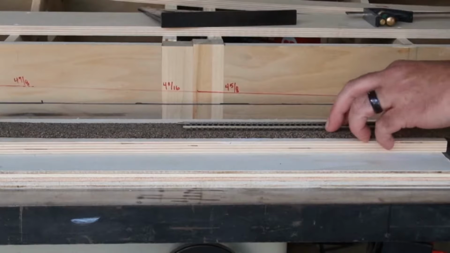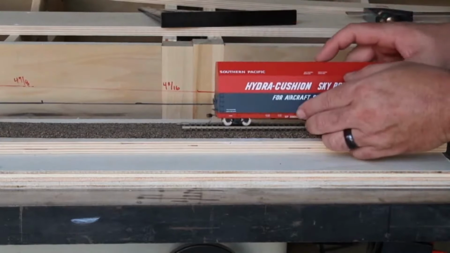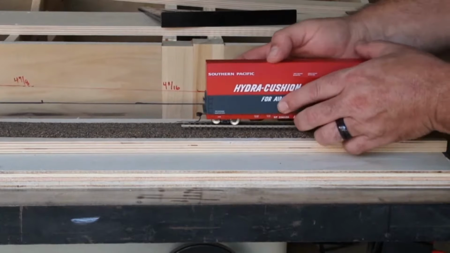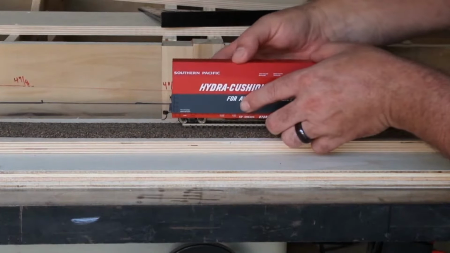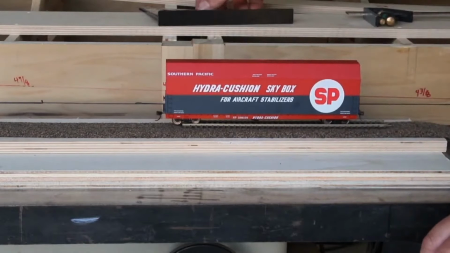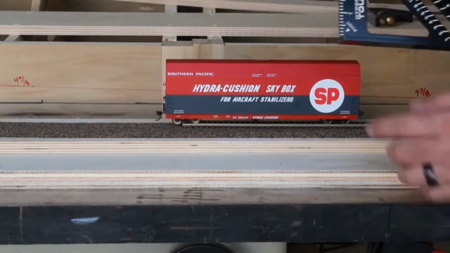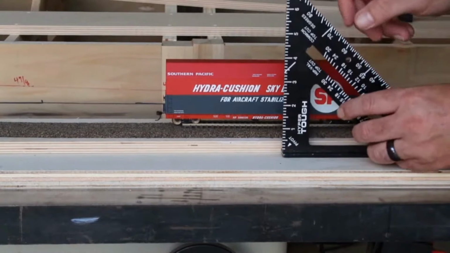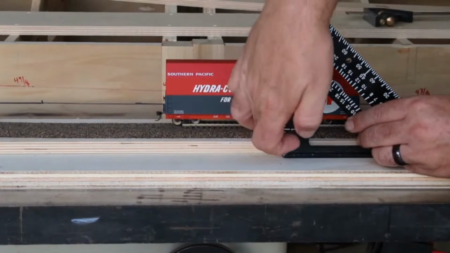The next thing I need to do is account for the height of a car. So I brought out the largest car that I had, or the tallest car, I should say. I'm just going to stick it on the rails. It doesn't have to be on there perfectly, just so that it doesn't move. And that's good. Now, if I take a rule and sit it down on the flat side, at this point I know that I'm at least 3.5 inches from this point.